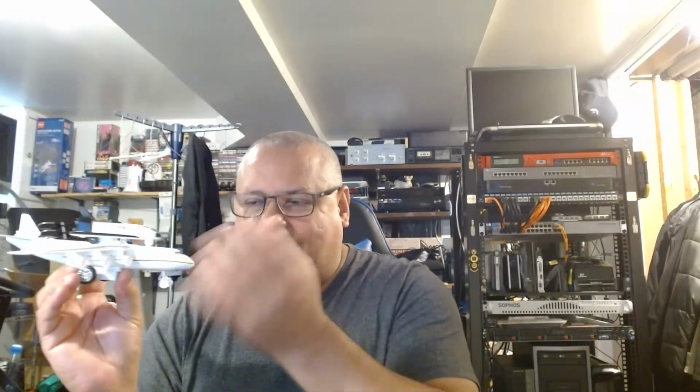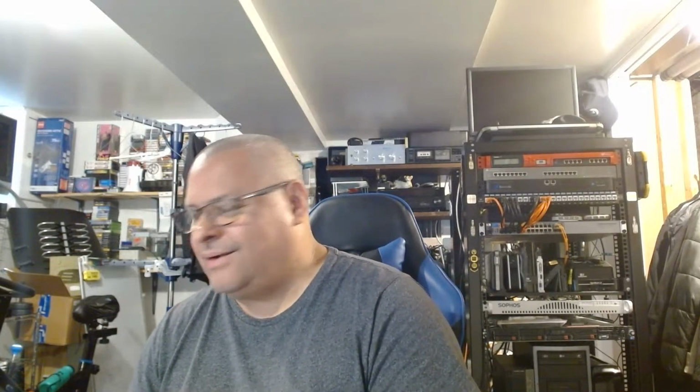Except for the engines. You can tell it really. Yeah, I mean, you could scratch build some of it and make it more accurate. And then of course the windshield is not. Yeah, it would be a lot more work to make it more accurate. But this definitely is a toy, and that's what I try to avoid.